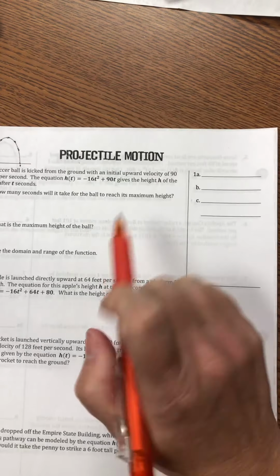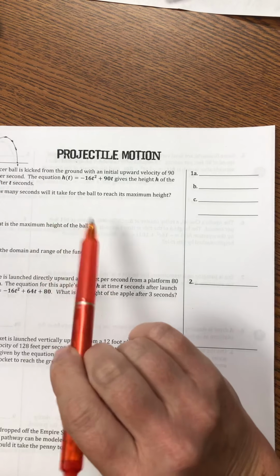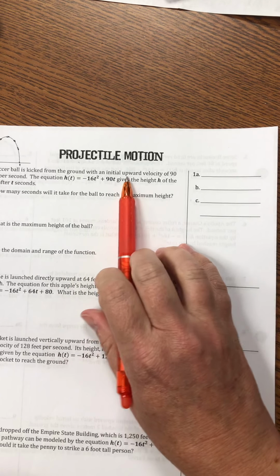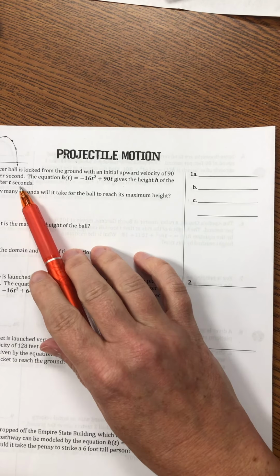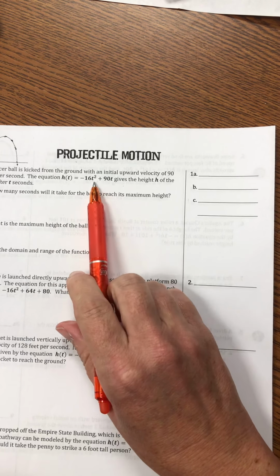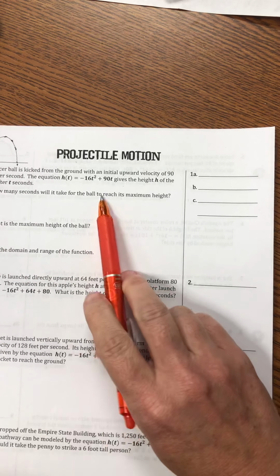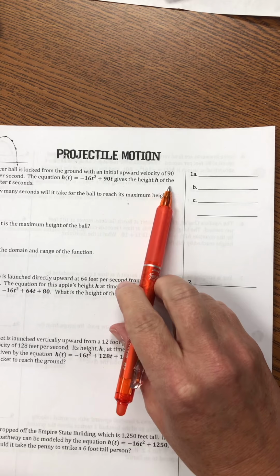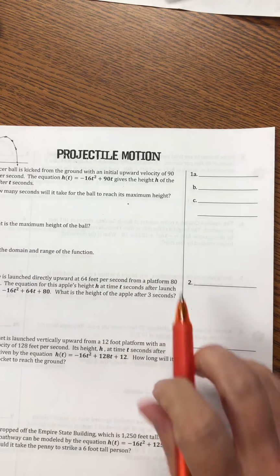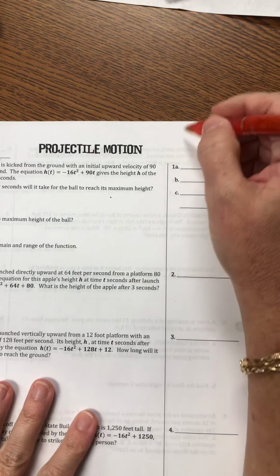So for projectile motion on the first example, a soccer ball is kicked from the ground with an initial upward velocity of 90 feet per second. This is the equation that will mimic what's happening with the soccer ball. It gives the height h of the ball after t seconds. So think and look about what you've got here.